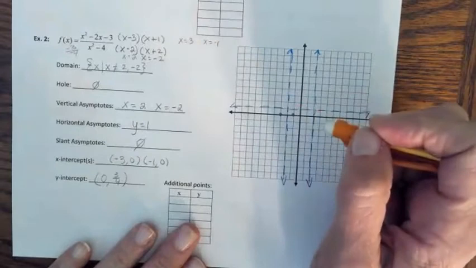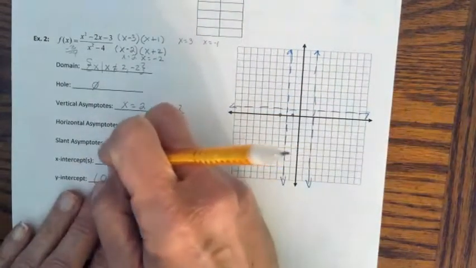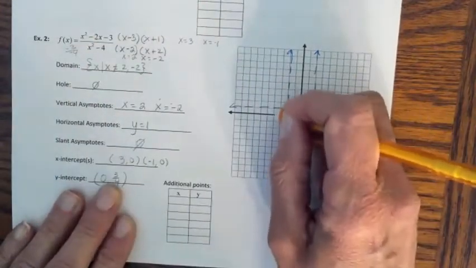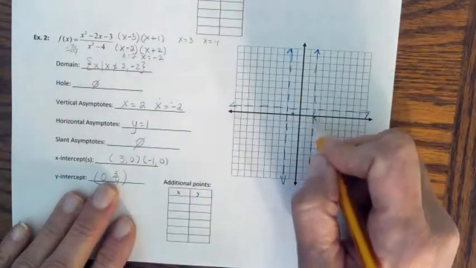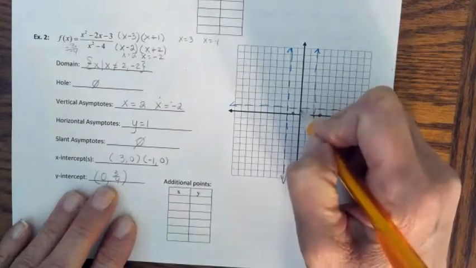The x-intercepts are 3, 0. I screwed that up. Most people are like, that does not make sense. Sorry. So it's here, 3, 0, 1, 2, 3, 0. And my y-intercept is 0, 3/4.